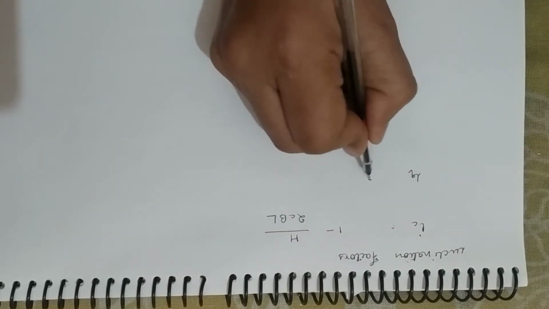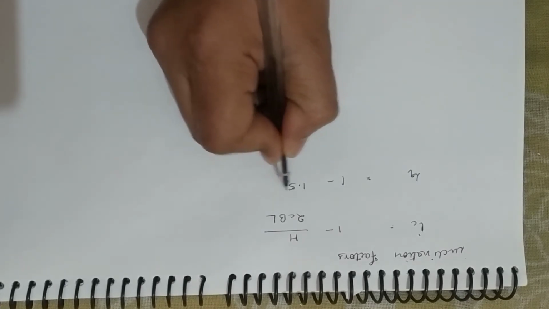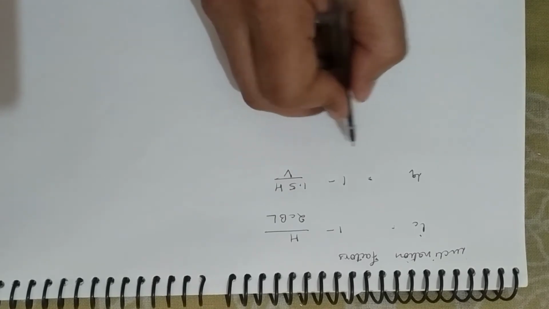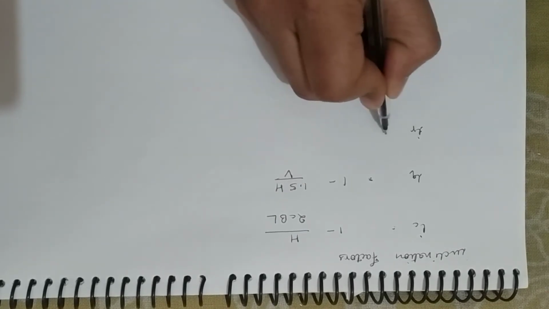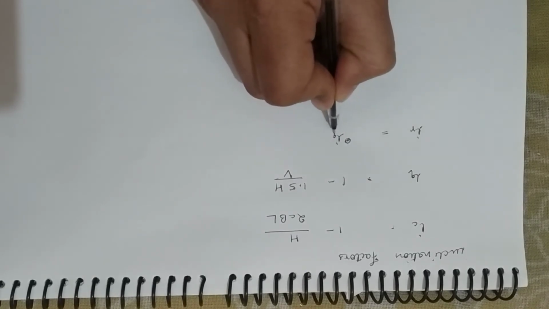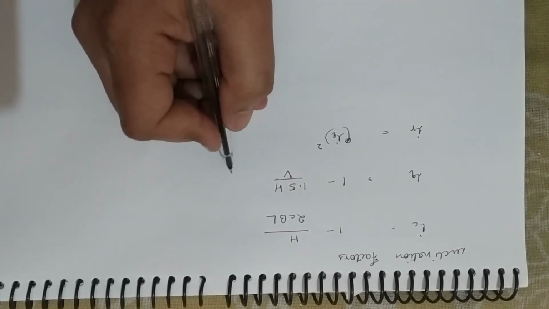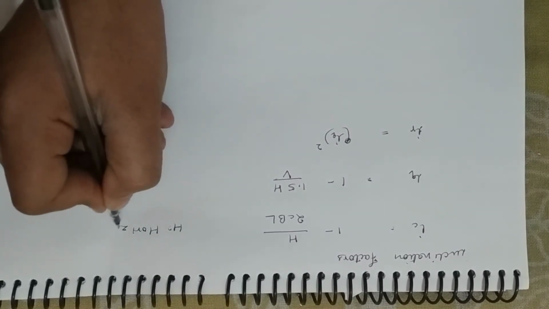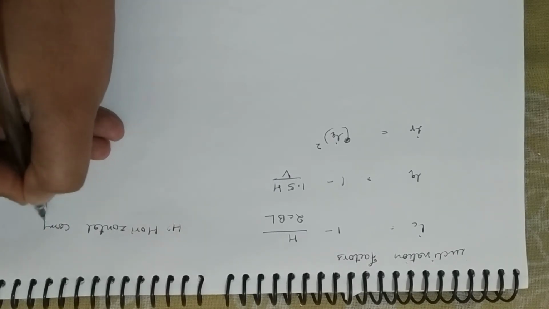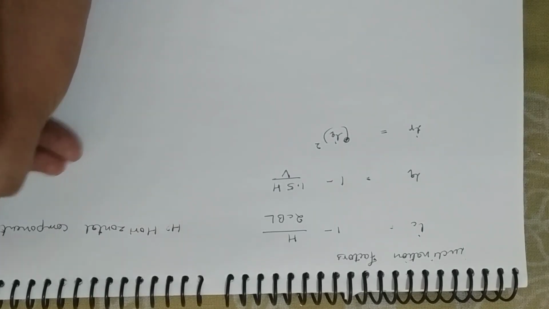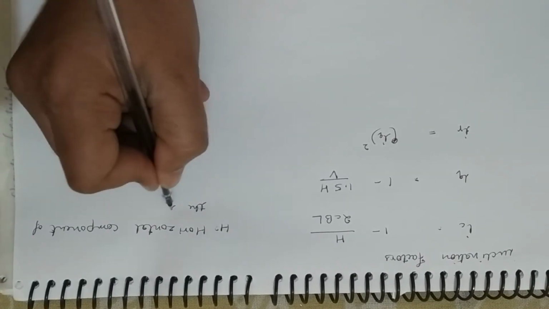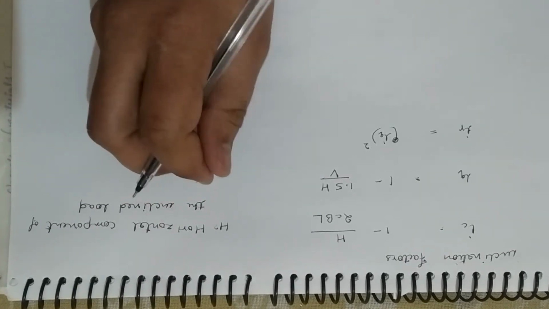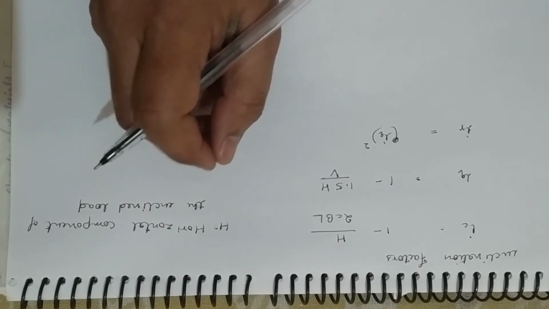IQ is equal to 1 minus 1.5 H upon V. I gamma is equal to IQ square, where H is the horizontal component of the inclined load. If the load is inclined, then only inclination factors will be applied.